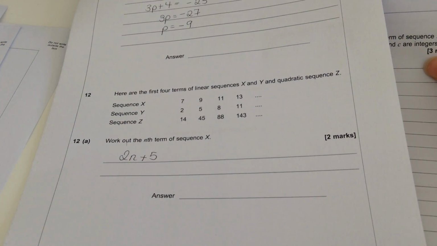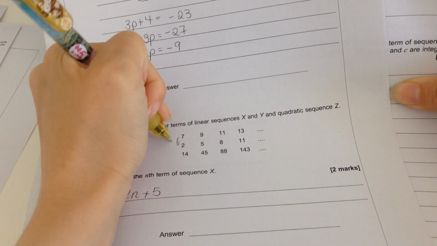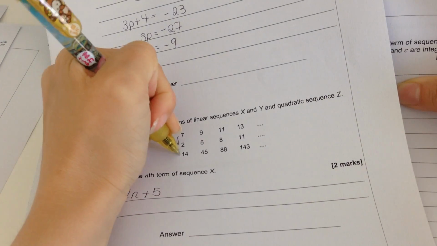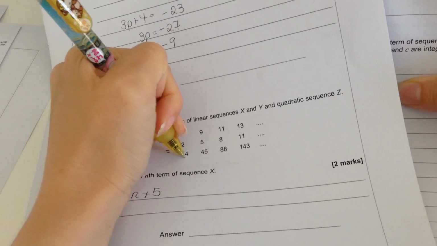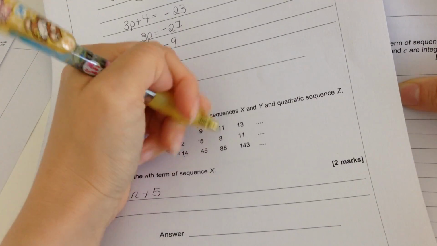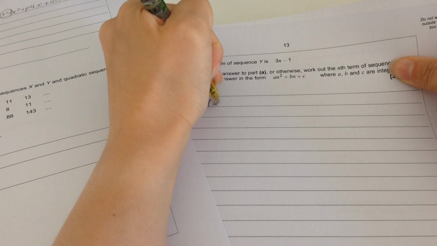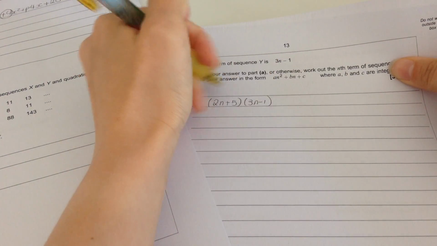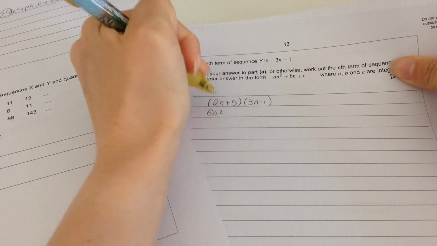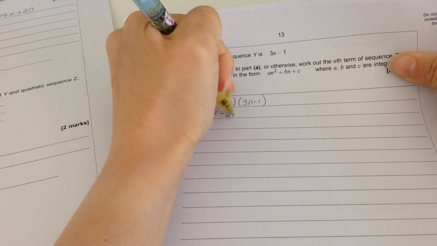How does it relate? Oh. If you times these two together, you get that. That's equals, not 11. 7 times 2 is 14, 9 times 5 is 45, 11 times 8 is 88. So all I have to do is do 2n plus 5 times 3n minus 1. And then just expand the brackets.